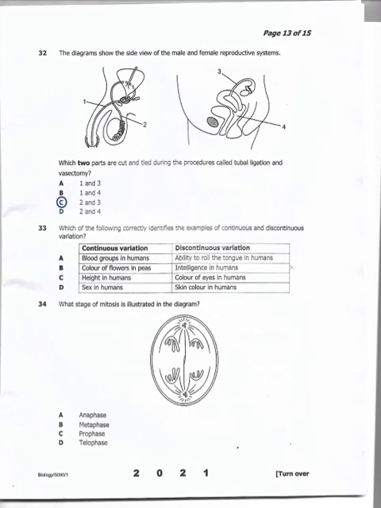Which of the following correctly identifies examples of continuous variation? So continuous variation, we have in humans, that's height, and color of eyes is discontinuous variation.